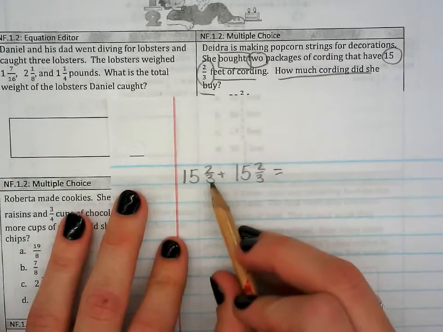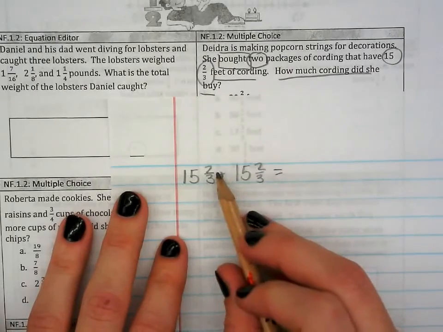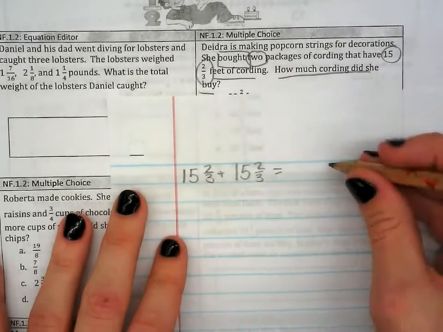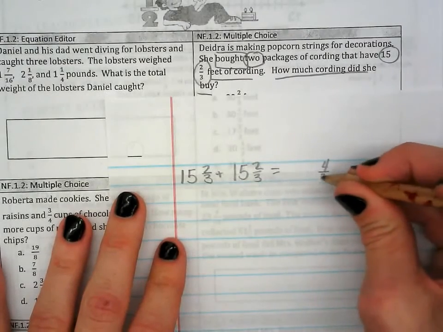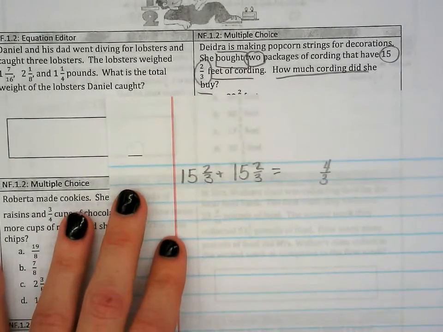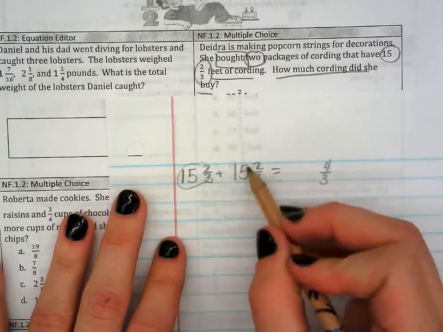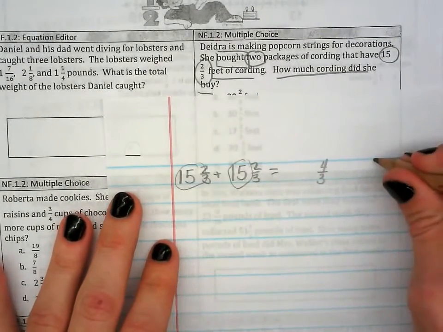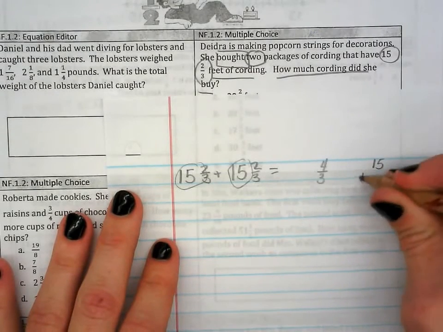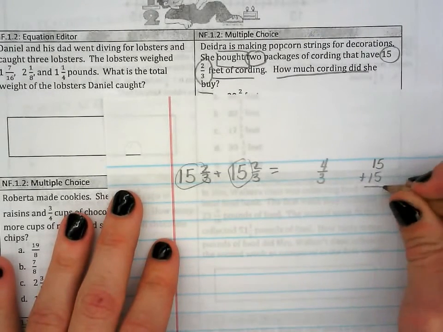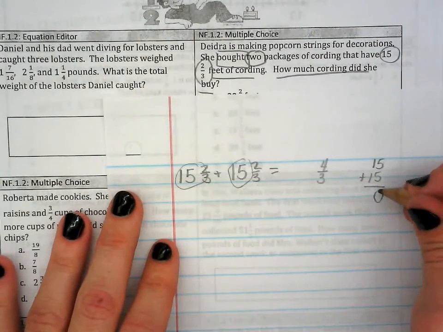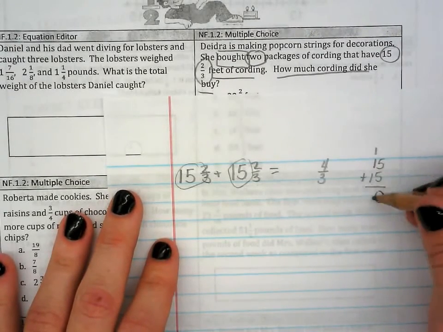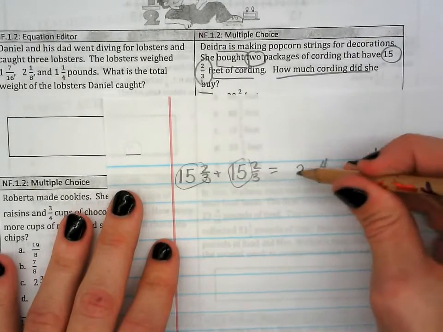Okay, so first of all, when I'm adding fractions with like denominators, I'm going to look at my numerators and just add them together. So 2/3 and 2/3 is 4/3. After I've added my fraction parts, I'm going to look at my whole numbers, 15 and 15. And I tell the students all the time that if you do not know that, go ahead and rewrite it going up and down and add it vertically. 5 plus 5 is 10. Drop my 0. Regroup my 1 into my tens place. 1, 2, 3. My answer is 30 whole.